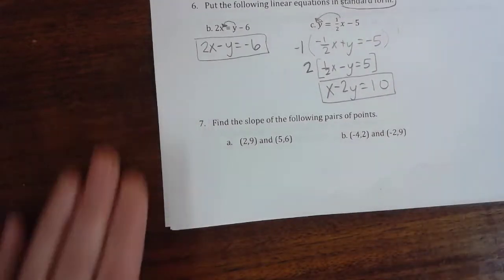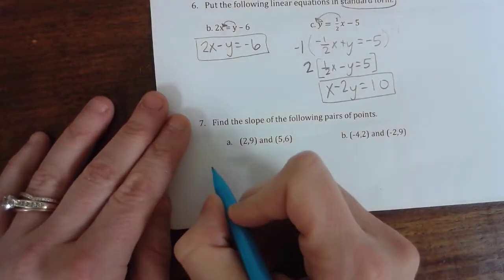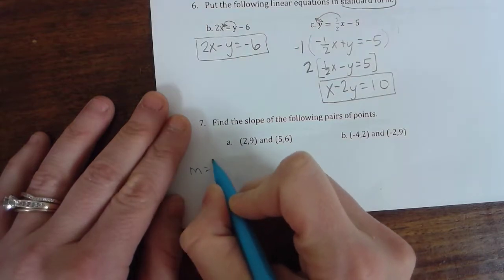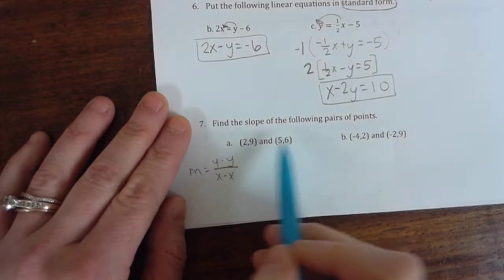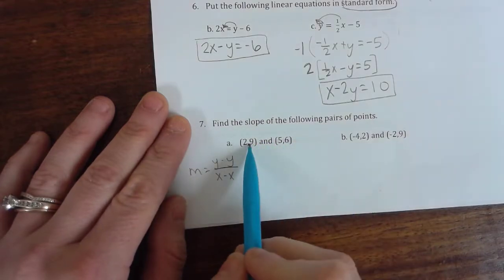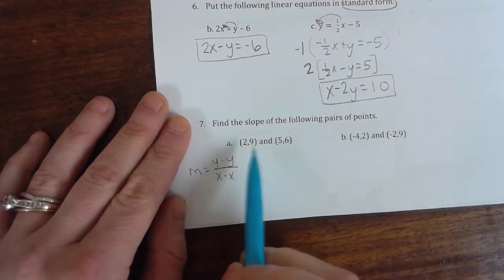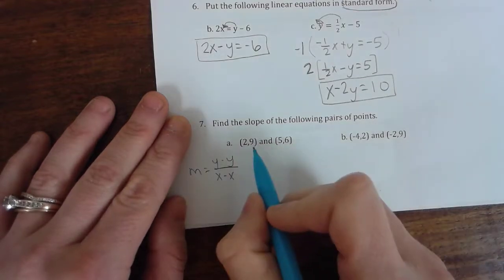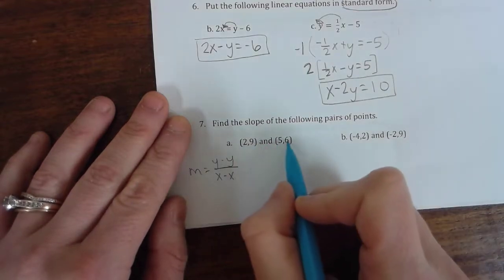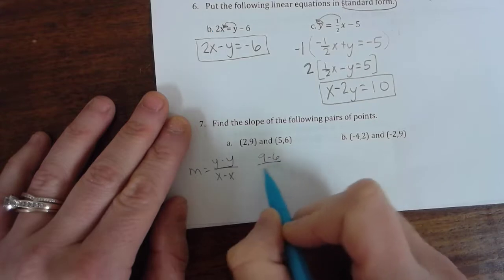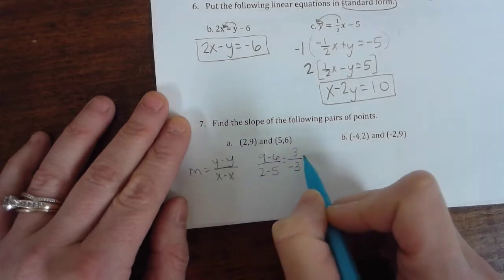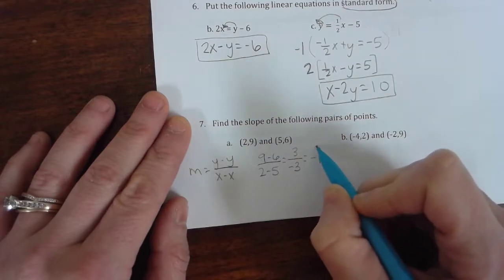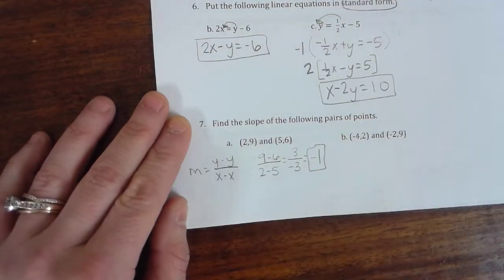For number 7, find the slope of the points. Don't forget your formula is m equals y minus y over x minus x. It doesn't matter which order you go in, as long as if you start with the first point for your y, you need to start with the first point for your x. So I'll do 9 minus 6 over 2 minus 5. So that gives me 3 over negative 3. Always simplify it as much as you can. Your slope is negative 1.